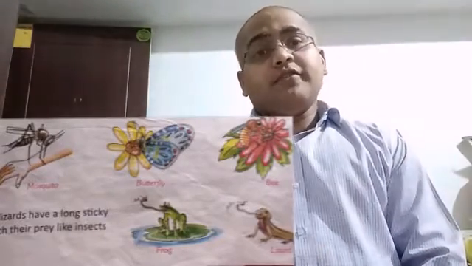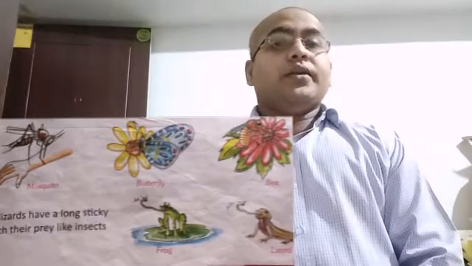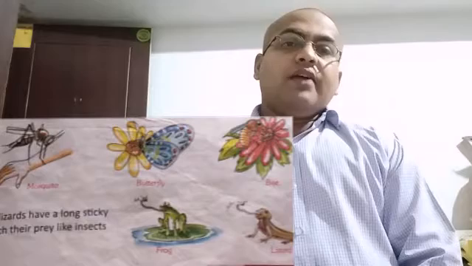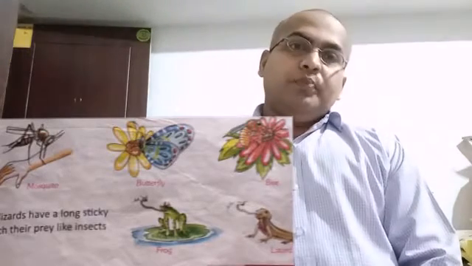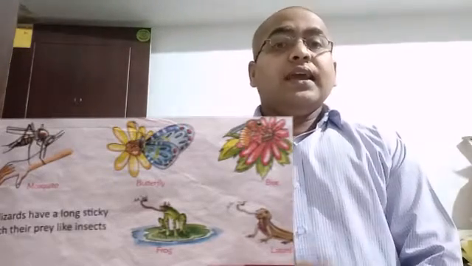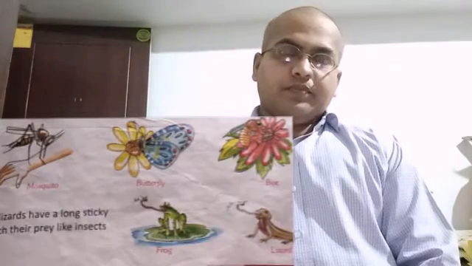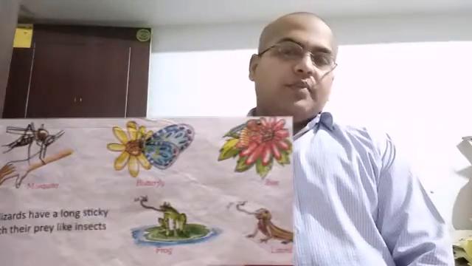But birds like vultures, eagles, hawks are predators, means they are hunting birds. They have very strong claws and a very strong sharp beak by which they catch their prey and tear the flesh of the prey. So these are some animals and their feeding habits.